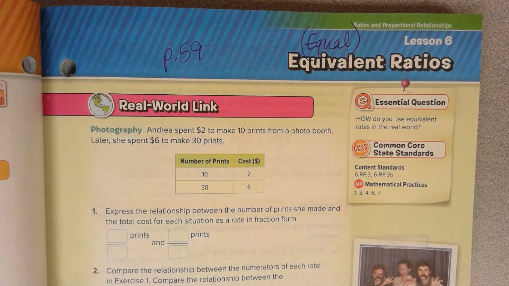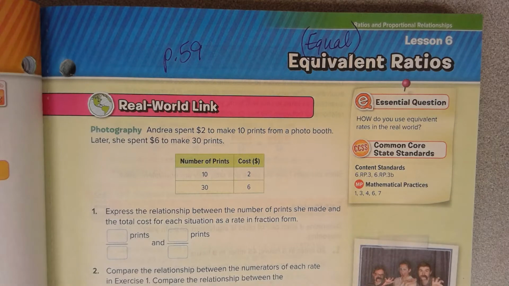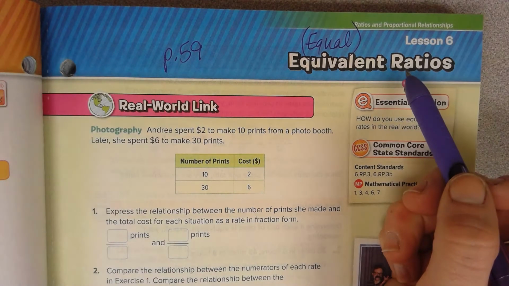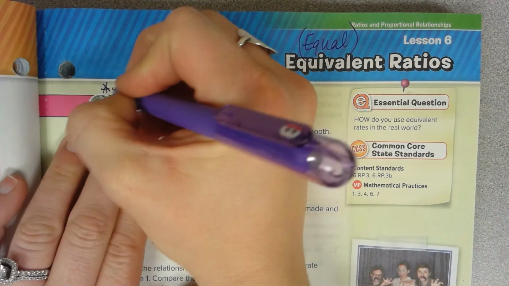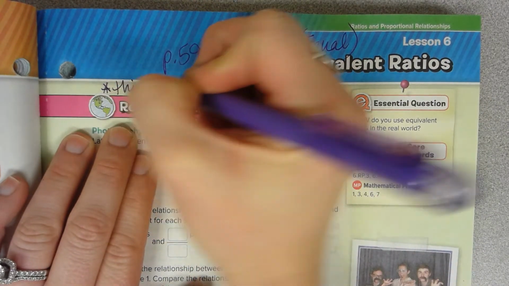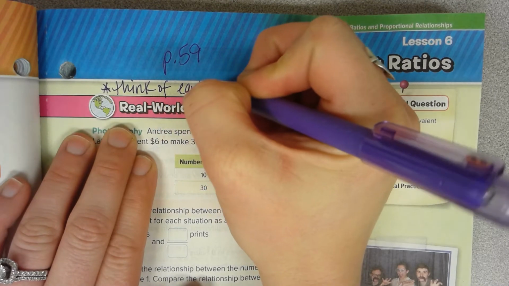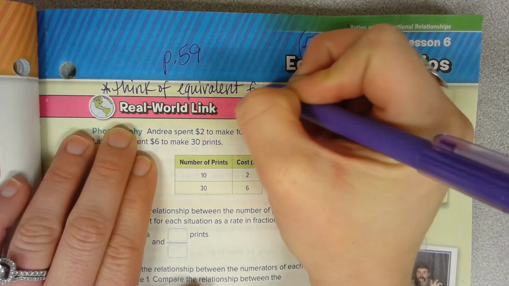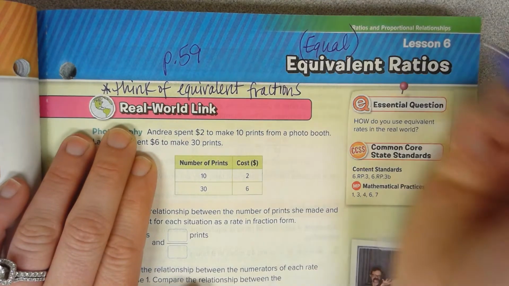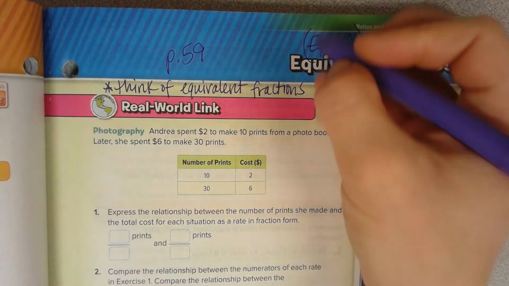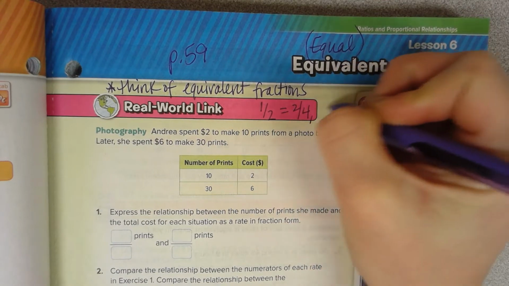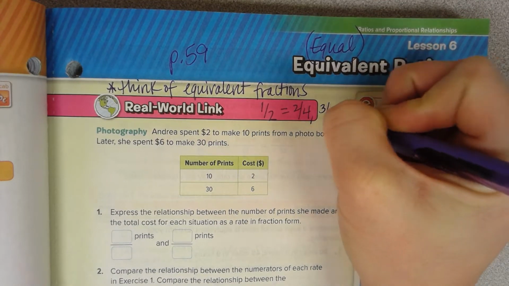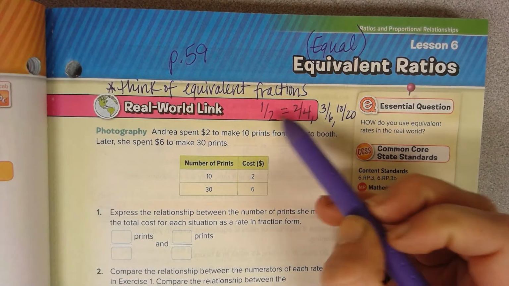Okay, so equal ratios. So it's kind of dealing with fractions and equivalent fractions. It's probably where you have heard of this phrase before, especially this year in math. So I want you to write, think of equivalent fractions. Okay, an equivalent fraction to 1/2 is 2/4 or 3/6 or 10/20. These are all equivalent fractions to 1/2.